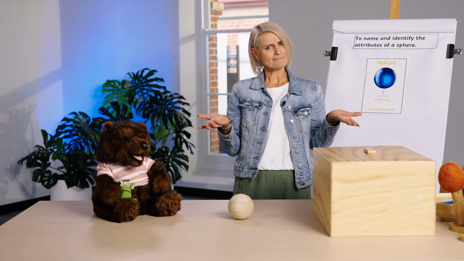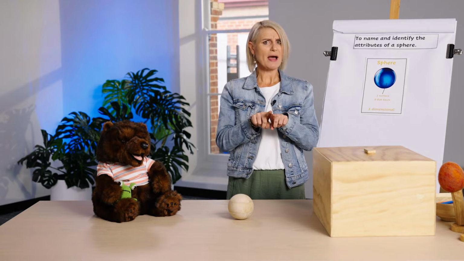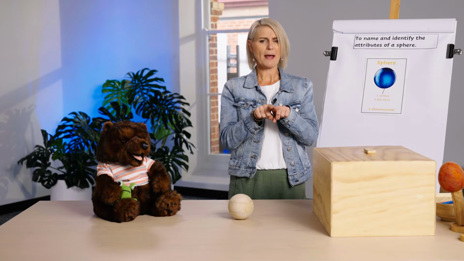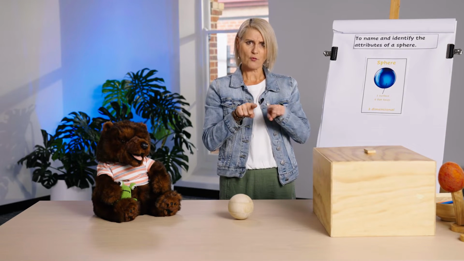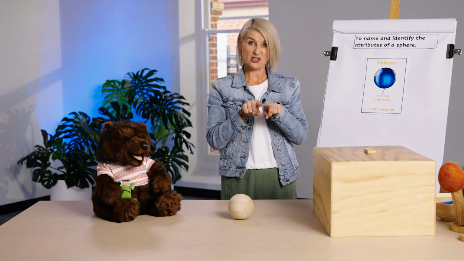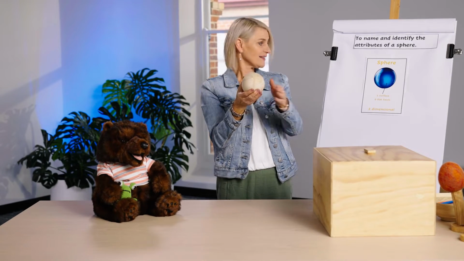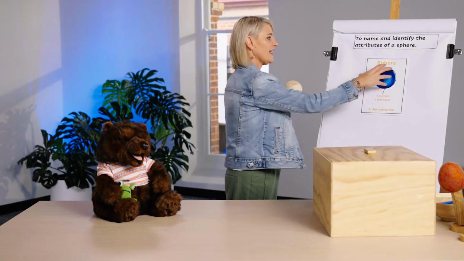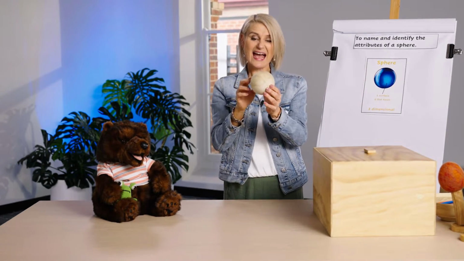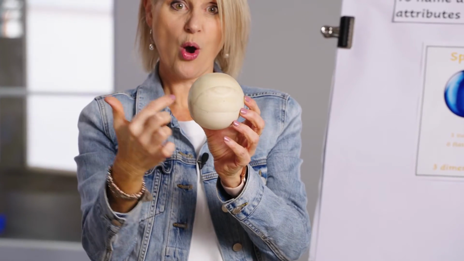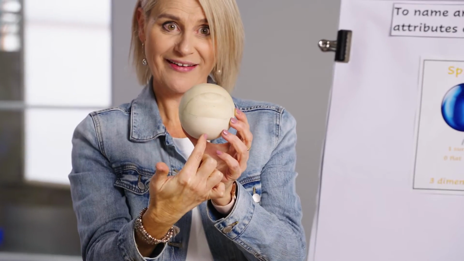Do you know what that means? In our previous lessons, we've been talking about things that are 2-dimensional. We've been talking about things that have length and they have width. But when we talk about 3-dimensional, we talk about length, width, but also depth, looking over and down, depth. I've actually got a 3-dimensional sphere here. The sphere on this page is 2-dimensional. We can't pick it up. But this is 3-dimensional. It has got length, width, and depth.